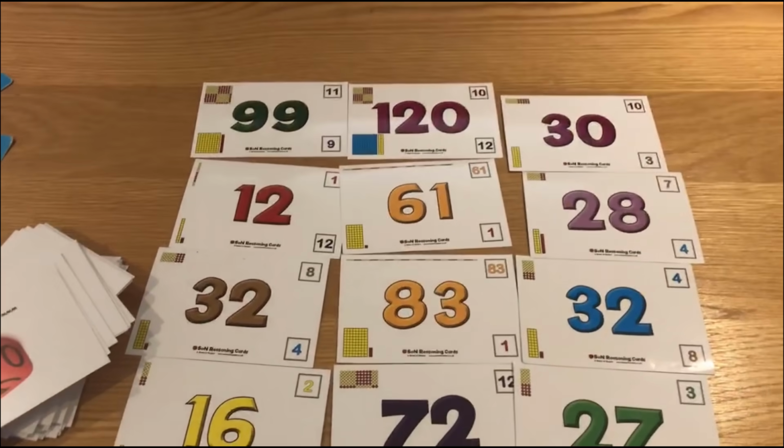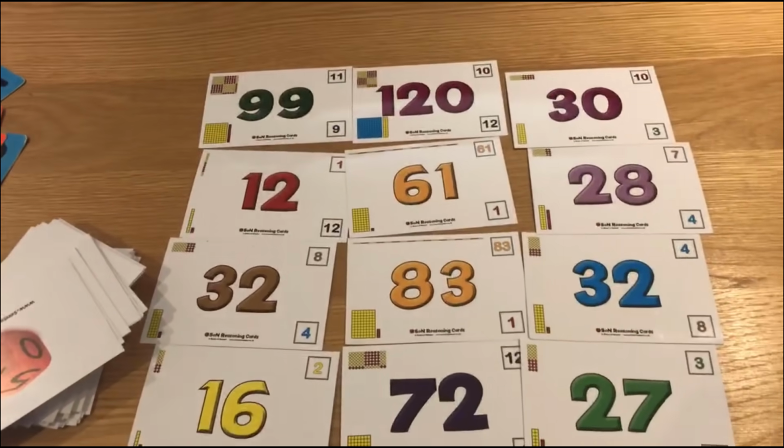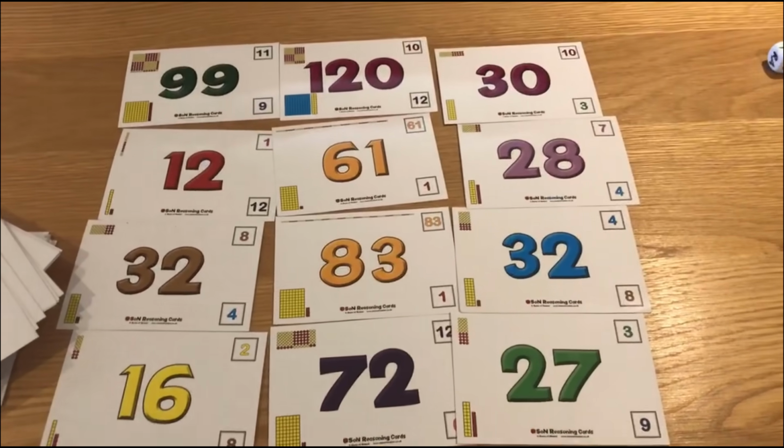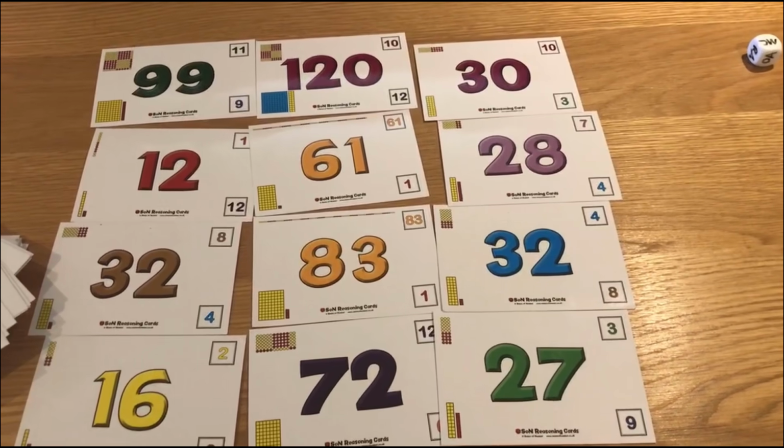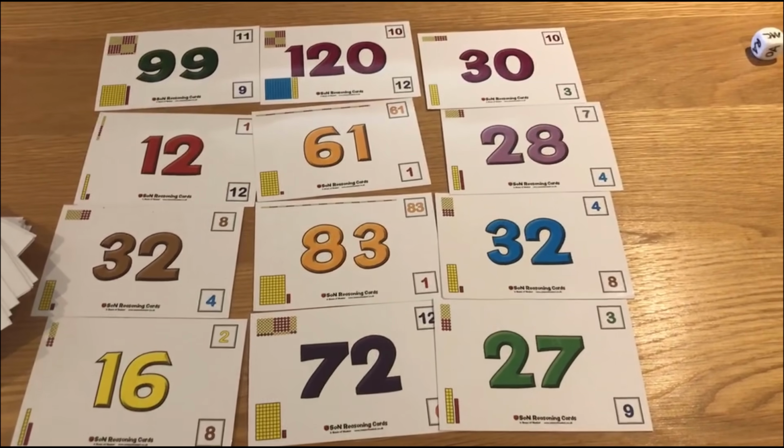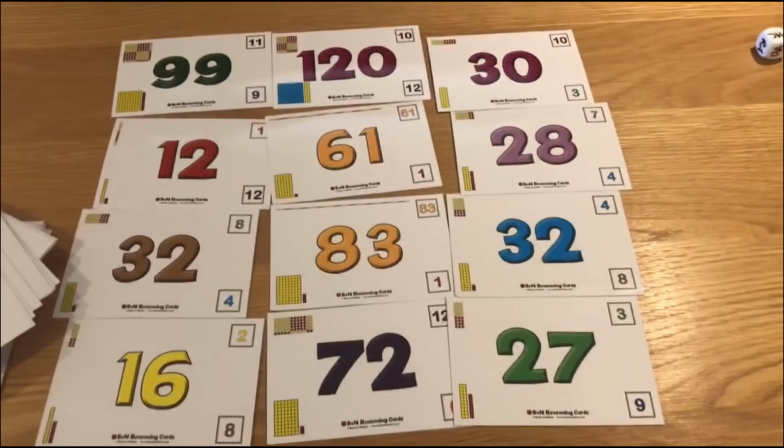That can keep you going for 15-20 minutes, and it does challenge the children. Can I find the numbers that will fit the strategy, rather than just being given this is the strategy you have to use? This time they're going to pick the appropriate numbers for it.